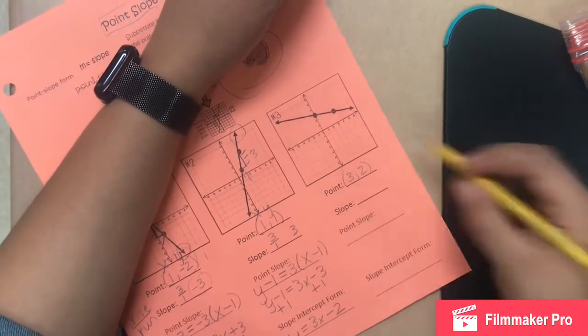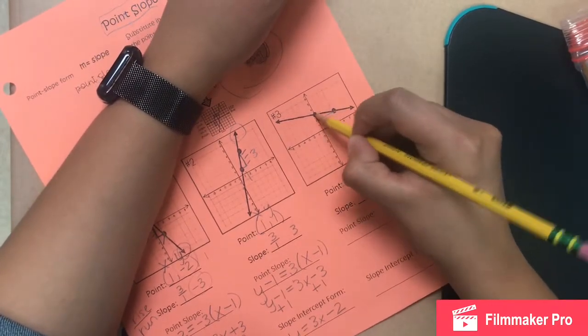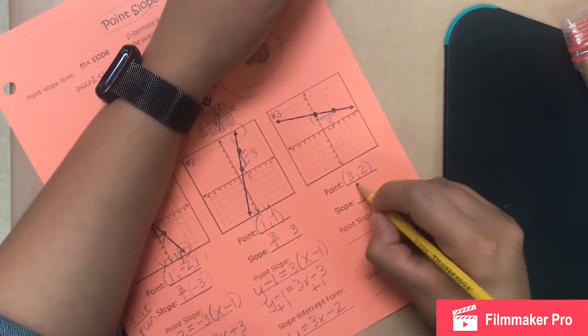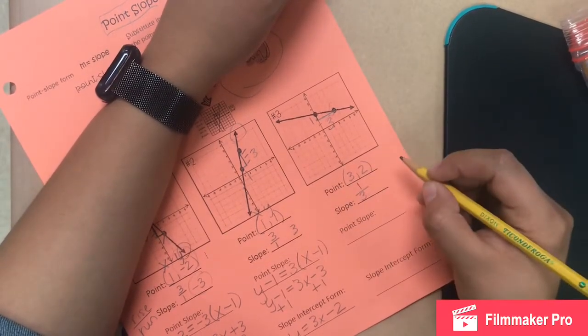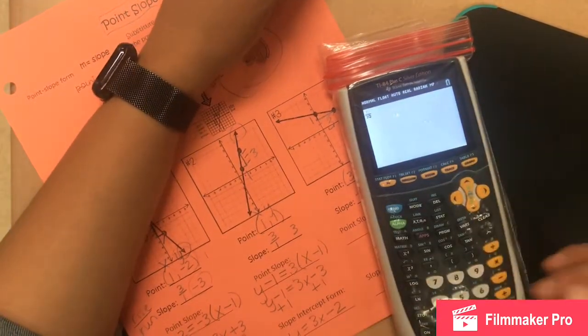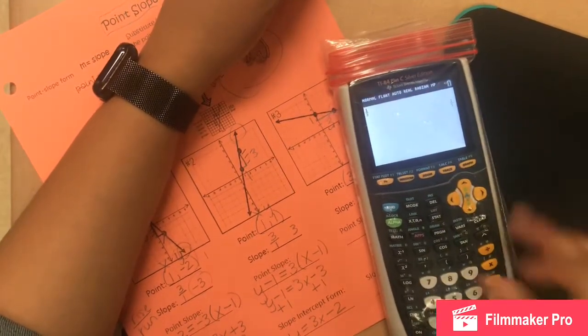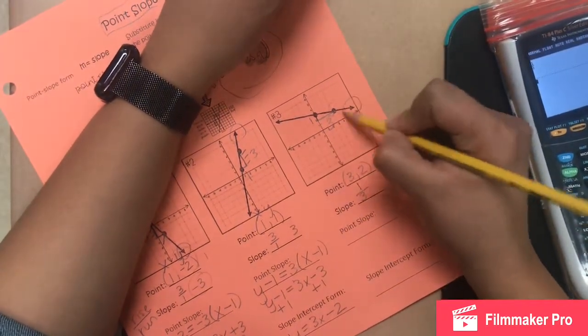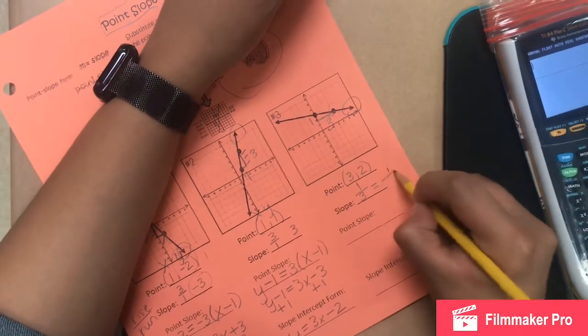And then my slope, if I draw my L, is 1 and 3. This time my slope is rise over run, so 1 over 3, which if I type that in my calculator, simplifies to 1 over 3. So it doesn't change. But my slope is going downward, so it is negative 1 over 3.